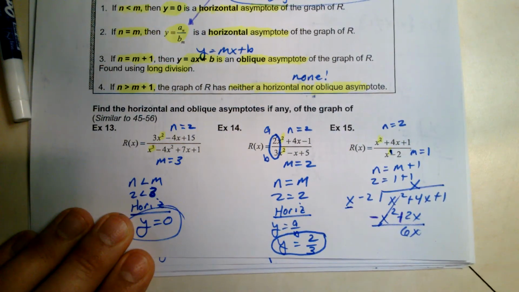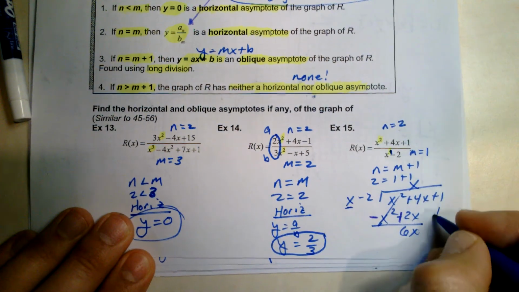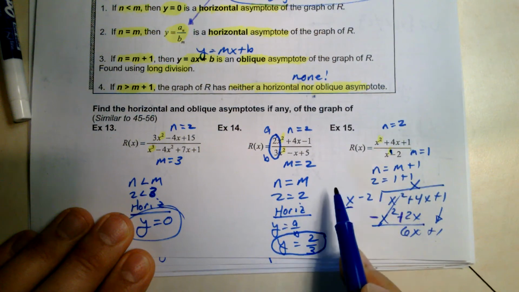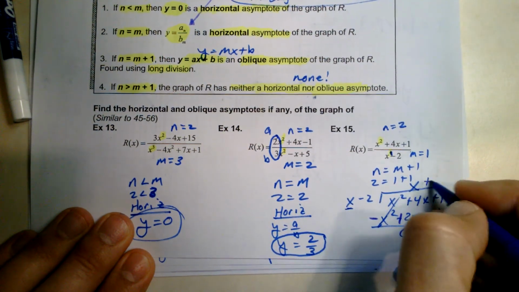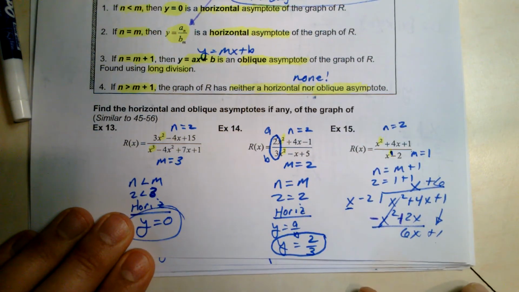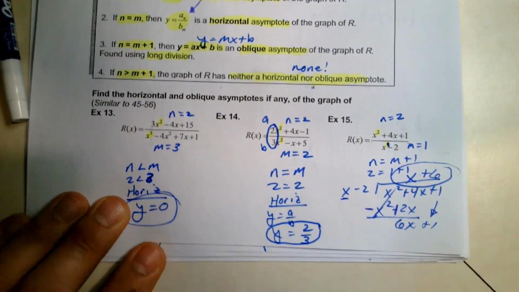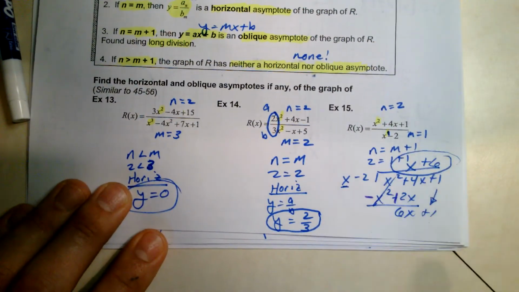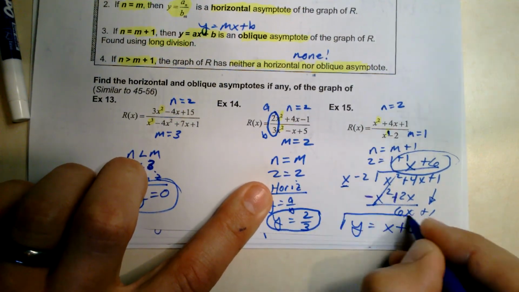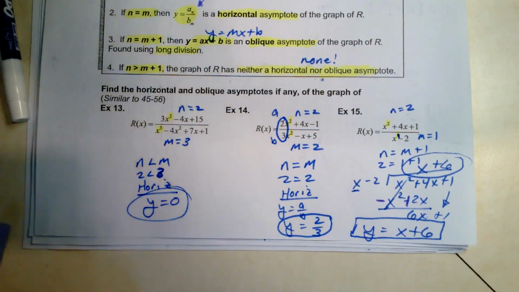Now you do it one more time. You say up here, what times x gives us 6x? You want to bring this one down, you can. You don't have to. What up here times x gives me 6x? And y'all would say, 6. Stop. You don't have to go any further unless you want to. Okay? All you care about is y equals mx plus b. I've got mx plus b. I've got my y equals x plus 6. I am done. That is it.